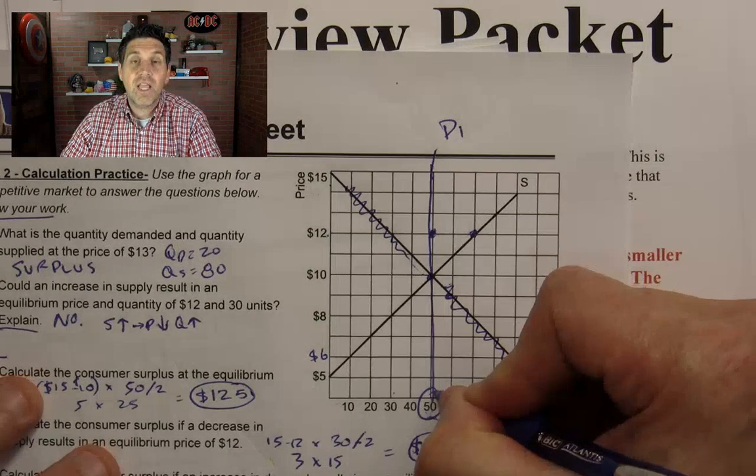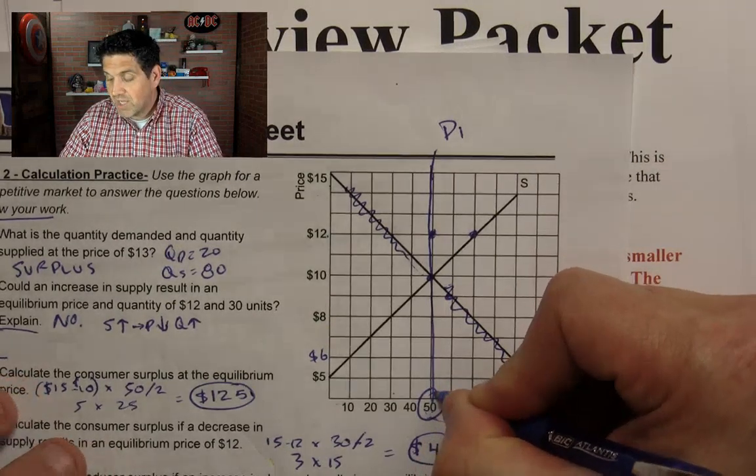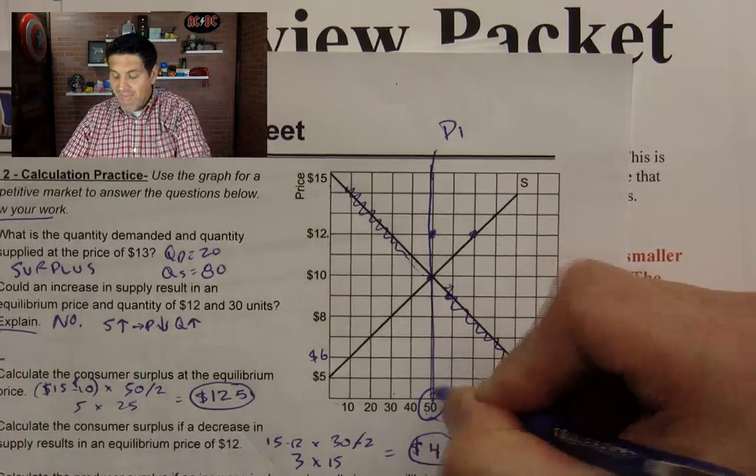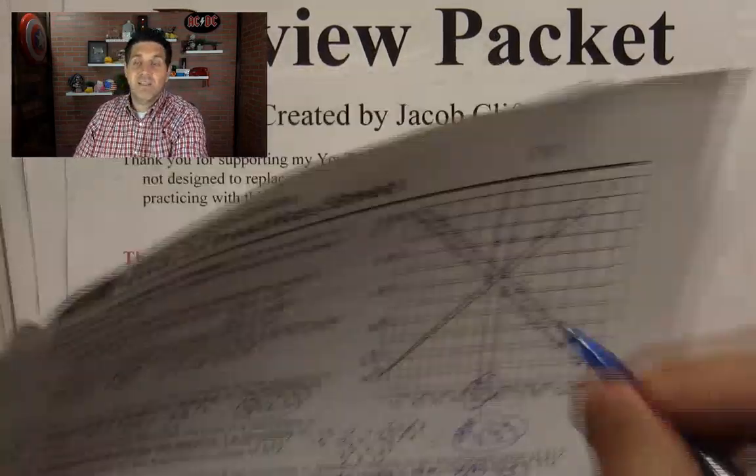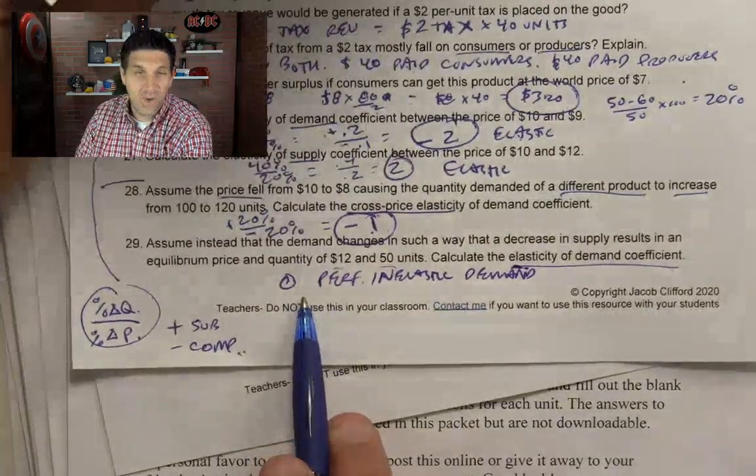So if the demand curve is vertical, there is no change in the quantity. And if there's no change in quantity, there's no percent change in the quantity. And that means that the elasticity of demand coefficient is 0. Does that make any sense?